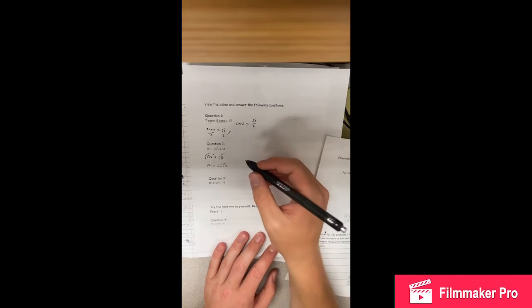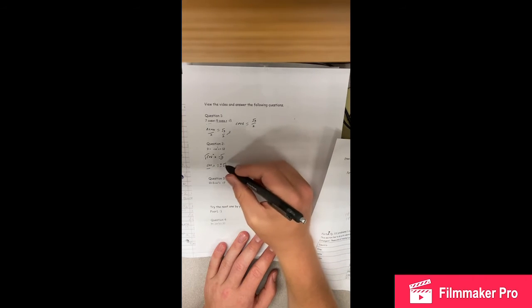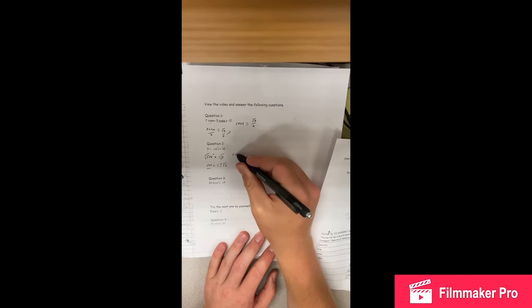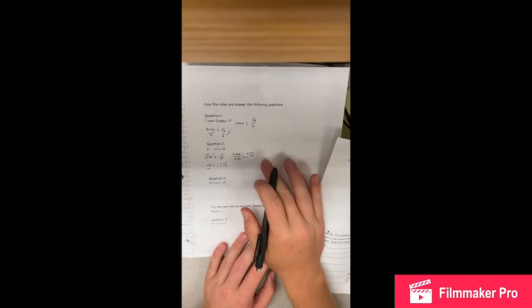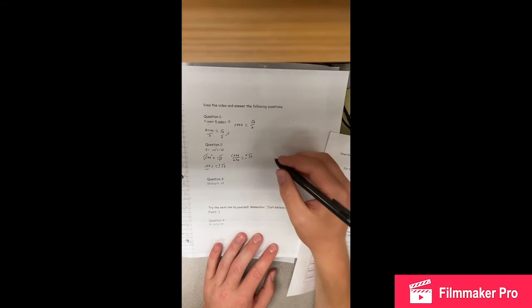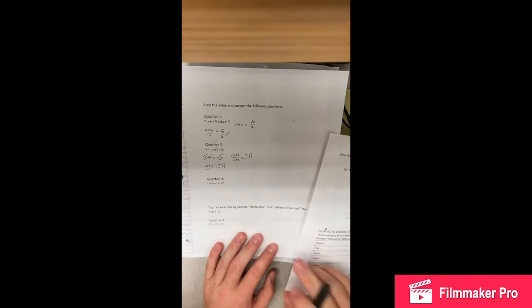Now, as we know, cotangent is equal to cosine over sine, so we can change this equation to cosine x over sine x equals plus or minus square root of 3. Now we know that cosine over sine has to be plus or minus square root of 3.